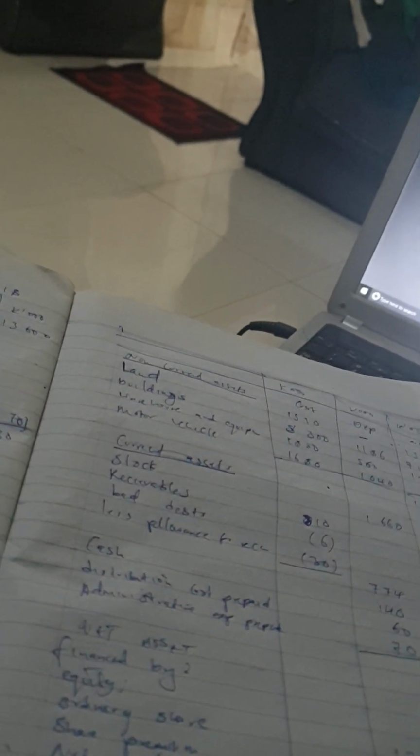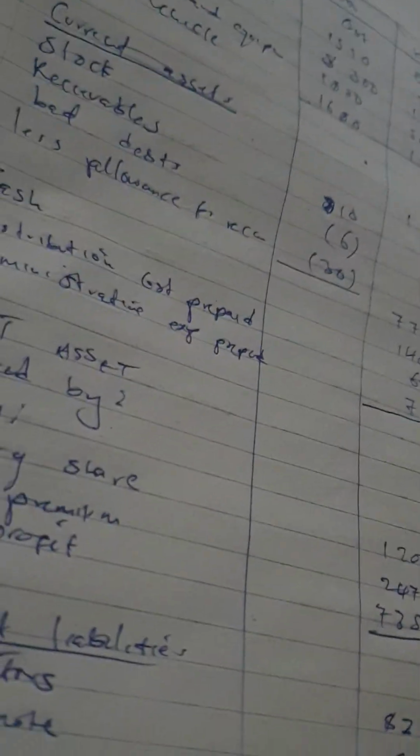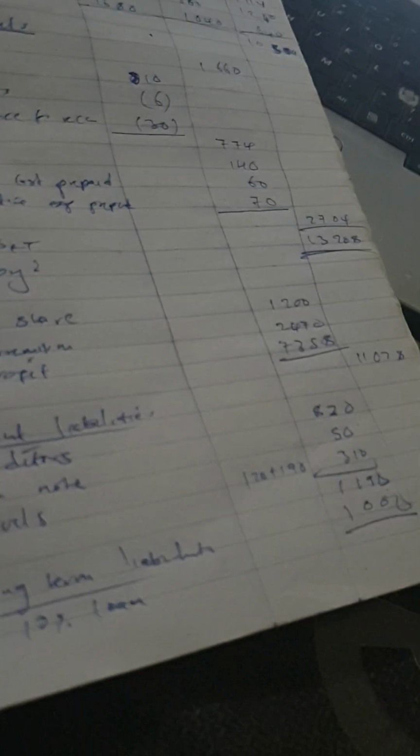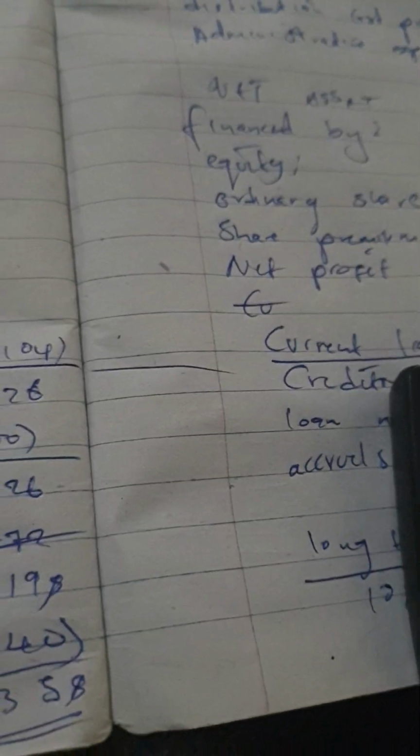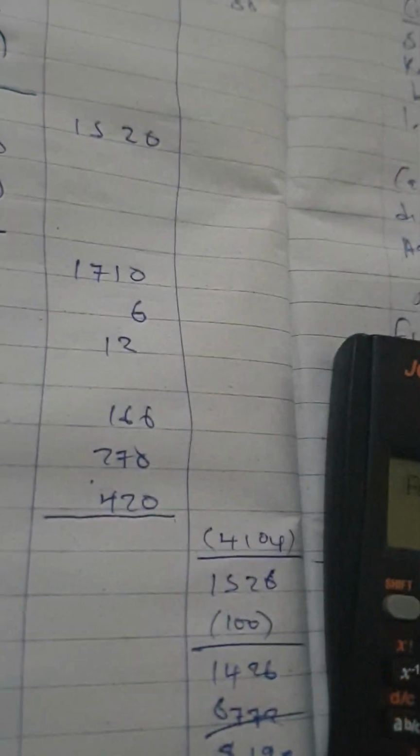But this time around, we are talking about the loan itself. So the loan itself is 1,000. So 1,000 plus 1190 is 2190.